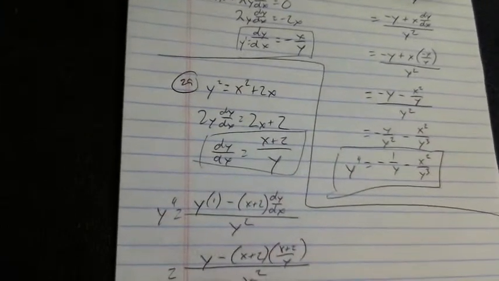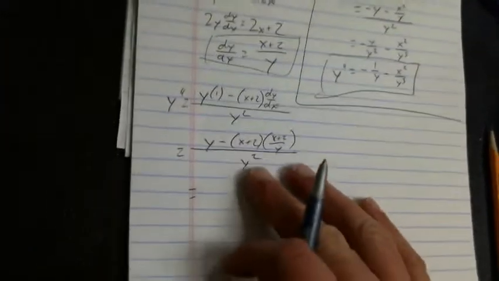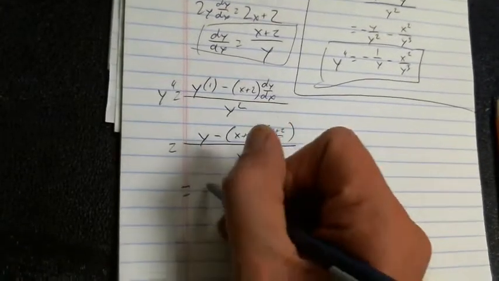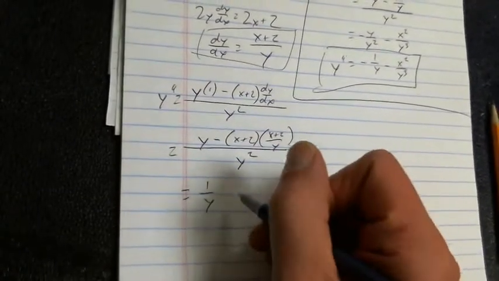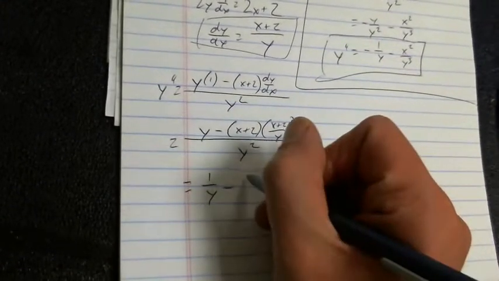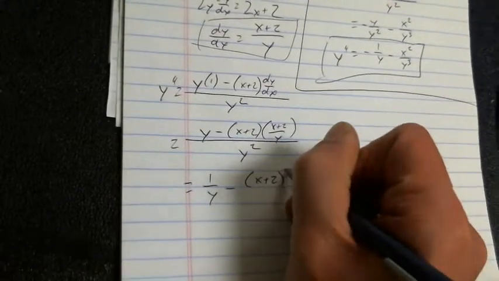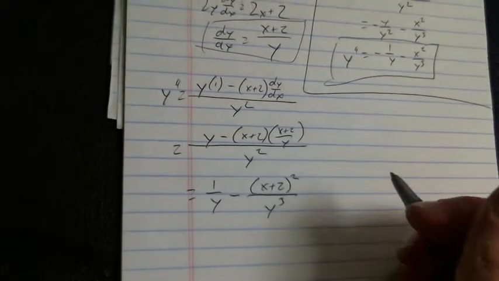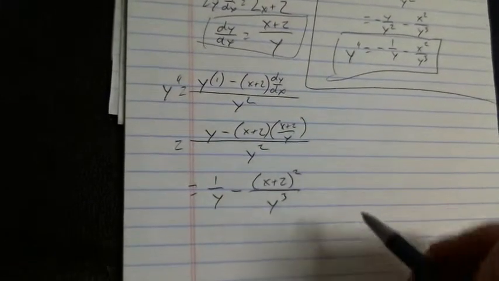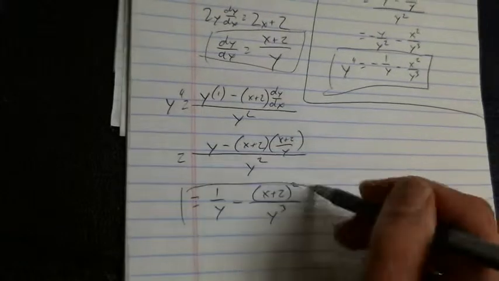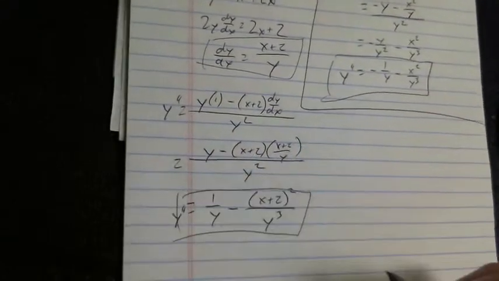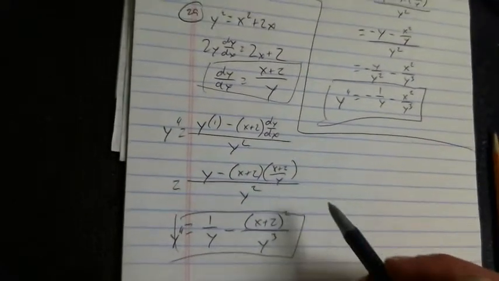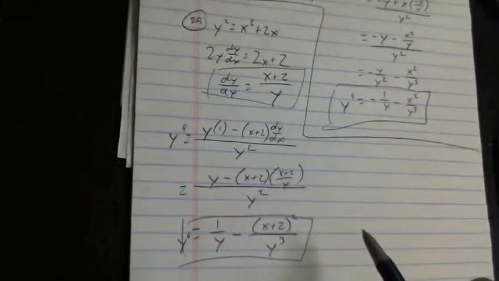And let me break this up again. 1 over y minus, how about x plus 2 squared over y cubed. That looks good to me, because those two go and those two go. All good. So there we go. Y double prime, also known as d squared y over dx squared.